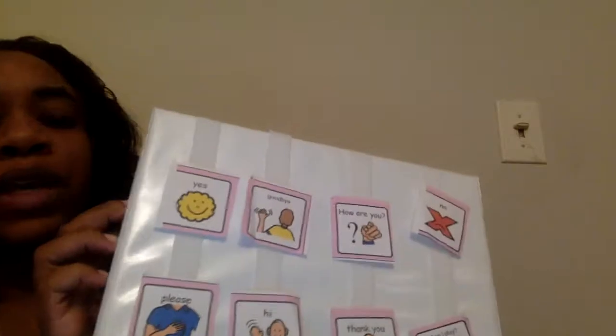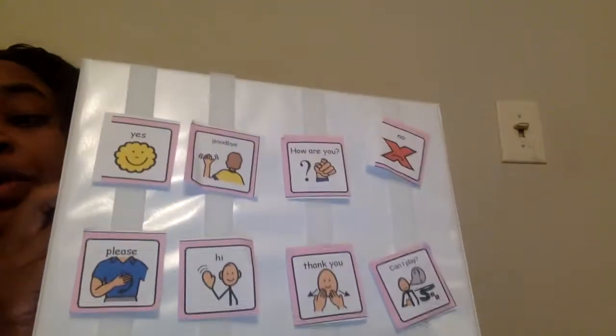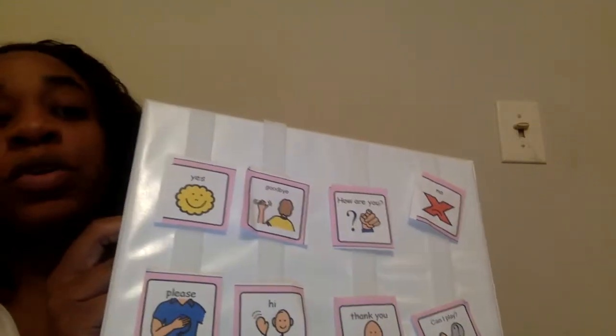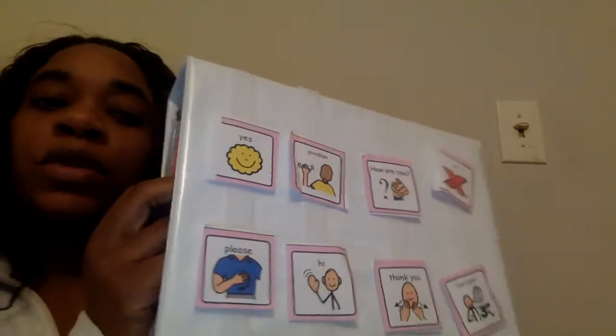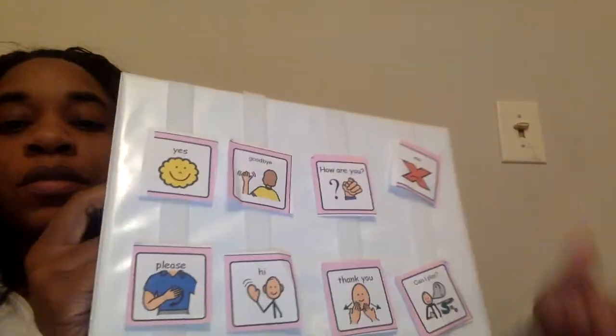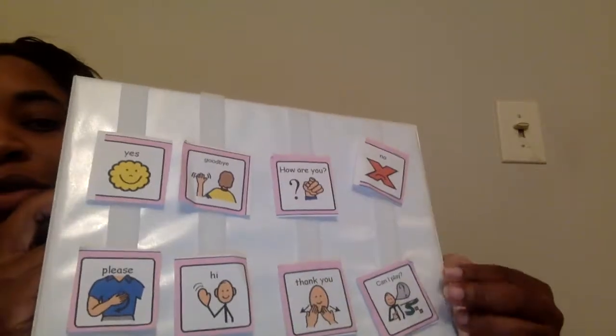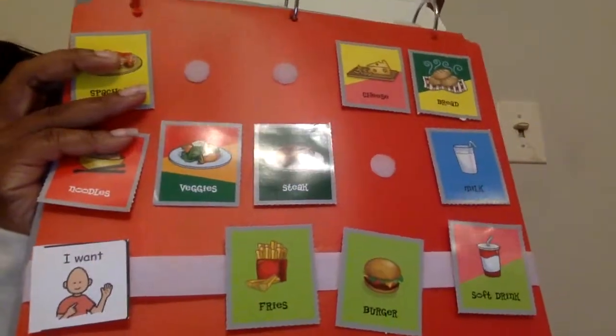When we use this board, we're going to go through the first four phases. When we start with the first phase, this won't be here, but I'm just giving you an example.